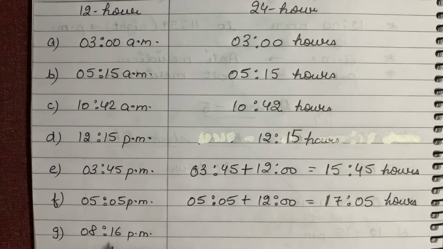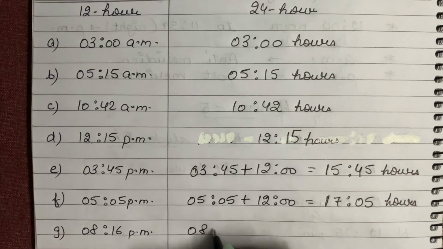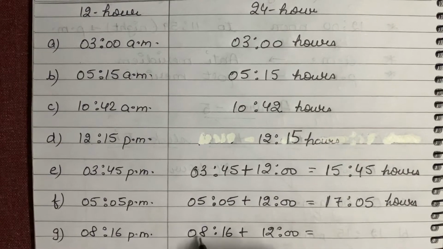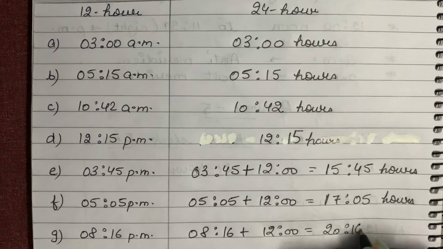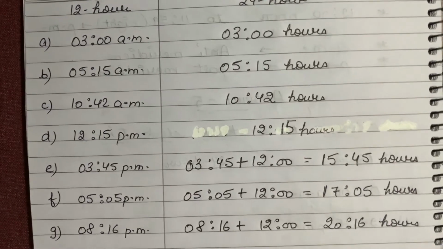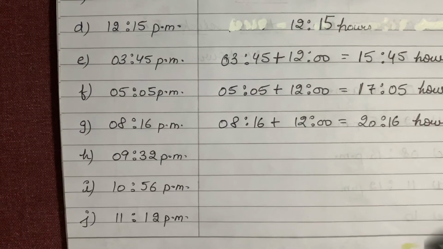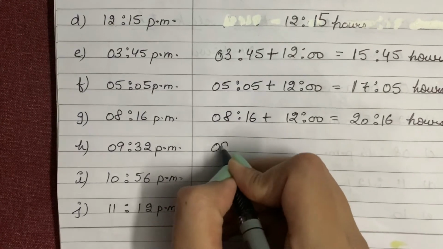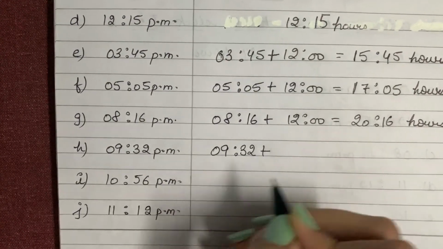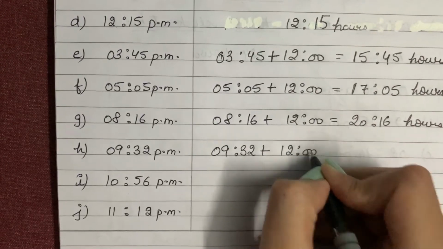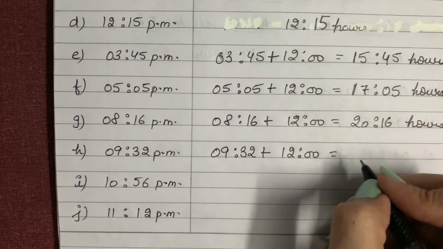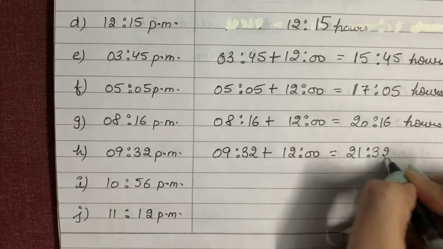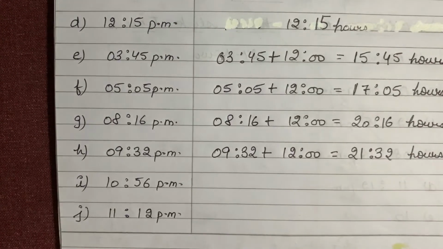Now 8:16 PM. This is also given in PM. So add 12 to it. Now 12 plus 8 is 20. So 20 hours 16 minutes, answer. Now next is 9:32 PM. So we will add 12 to it. So the answer is 12 plus 9, that is 21 hours 32 minutes. So 21:32 hours is the answer.